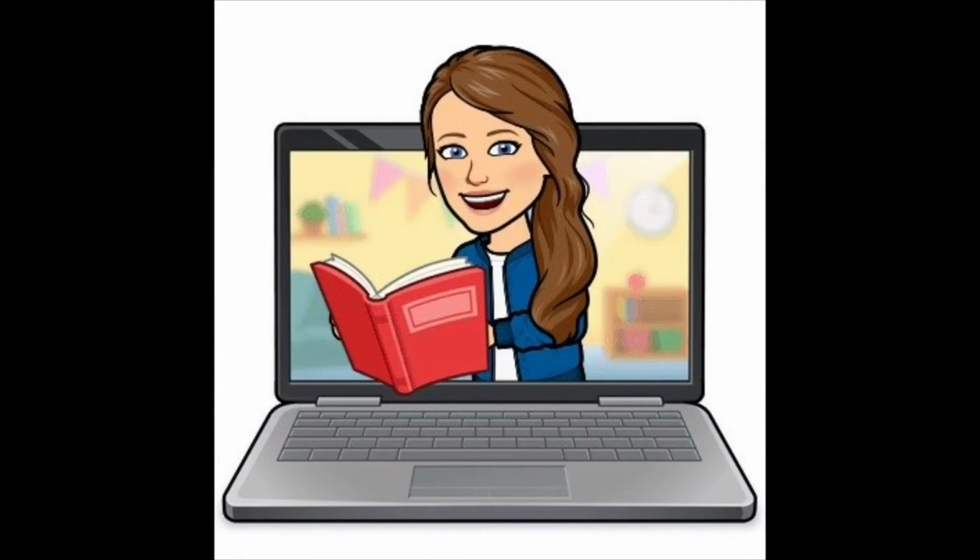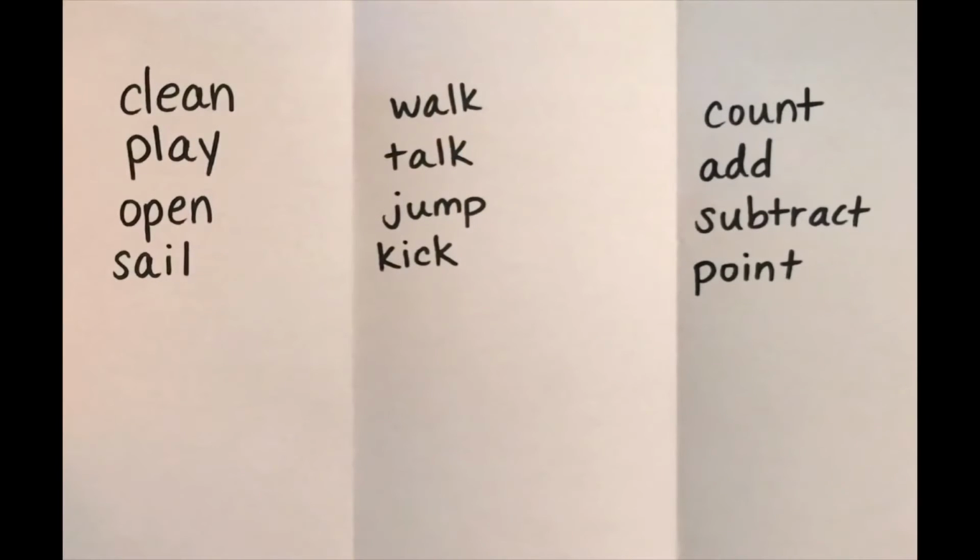Let's take a look at some examples of verbs. All the words you see on this list are examples of verbs. They all describe actions. They all tell things that you can do.